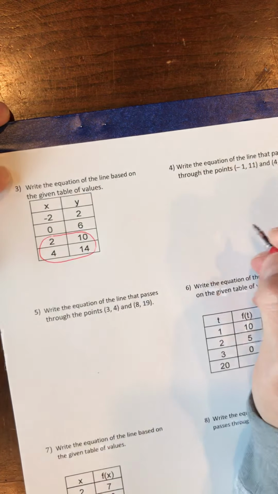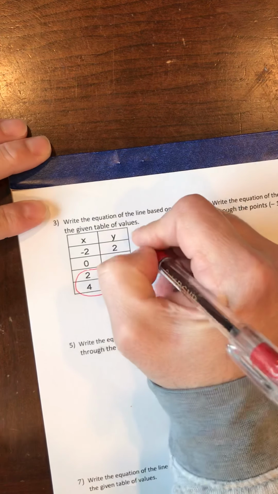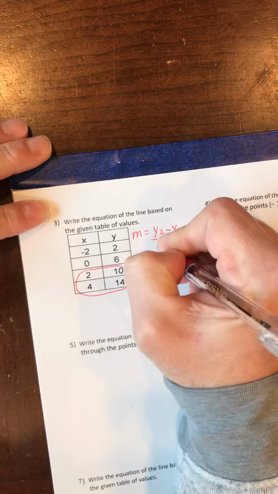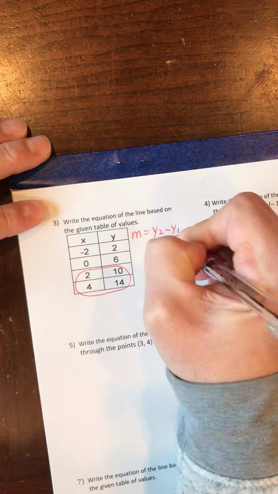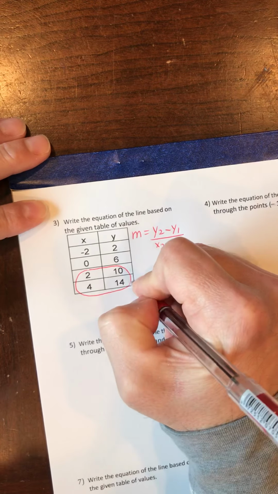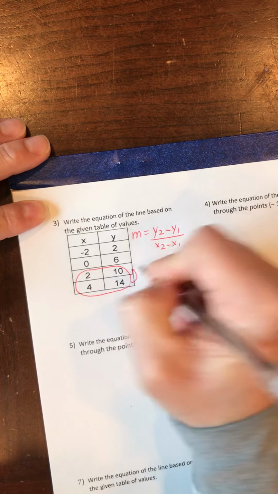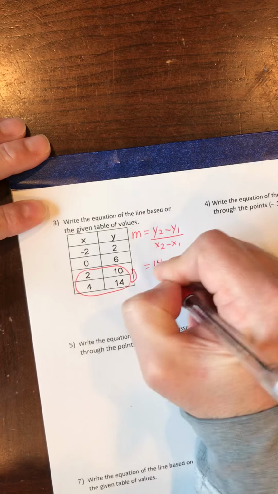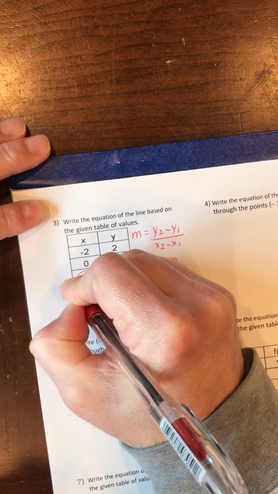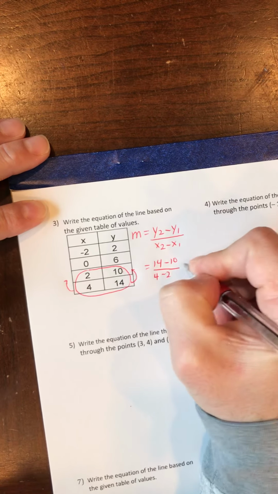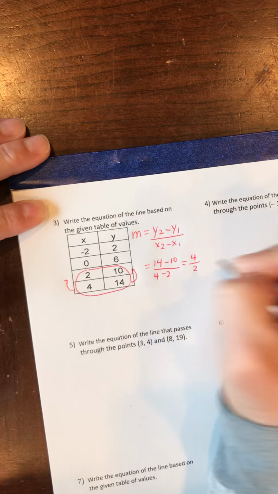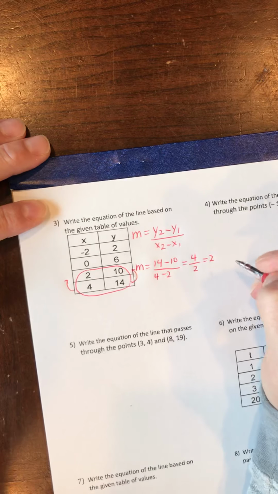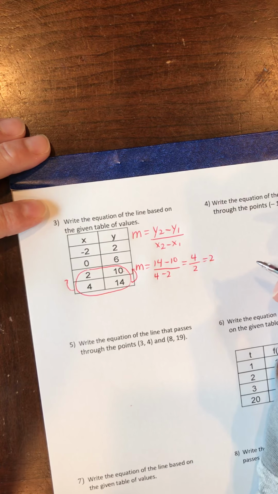We're going to find our slope. All right? Remember, slope is y2 minus y1 over x2 minus x1. So it's going to be 14 minus 10 over 4 minus 2, which is 4 over 2, which is 2. This is our m.